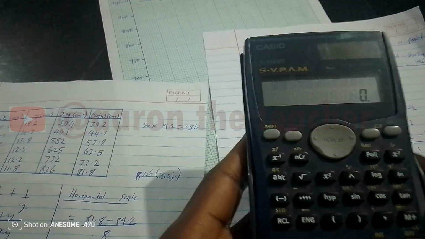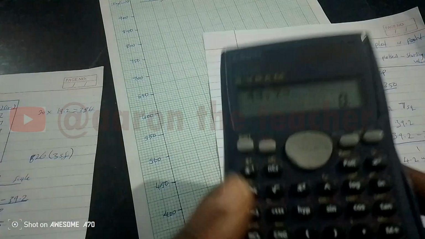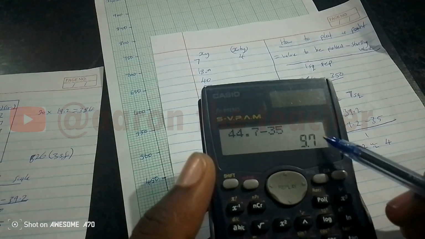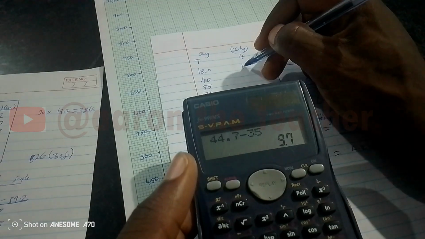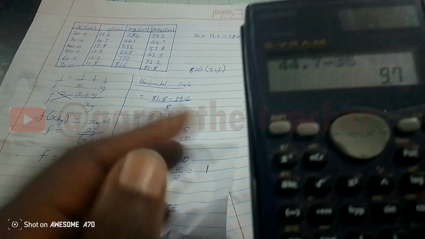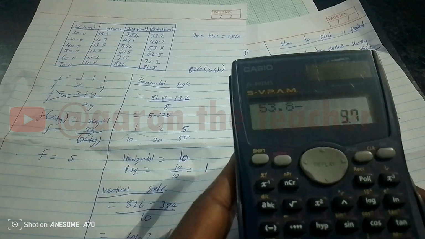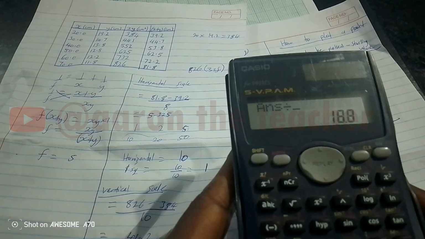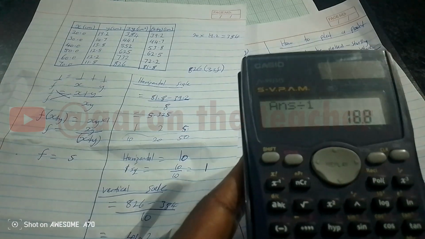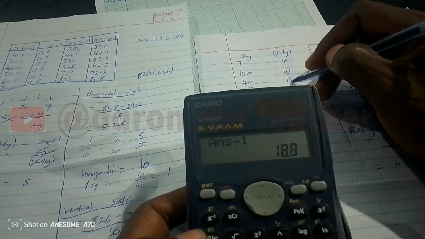I come and say 44.7 minus 35. Now this one I'm going to round off 9.7 to give us 10, meaning I will plot 10 small squares. The next one we are having 53.8 minus 35 divided by 1. It is giving us 18.8. I round off to 19 small squares.